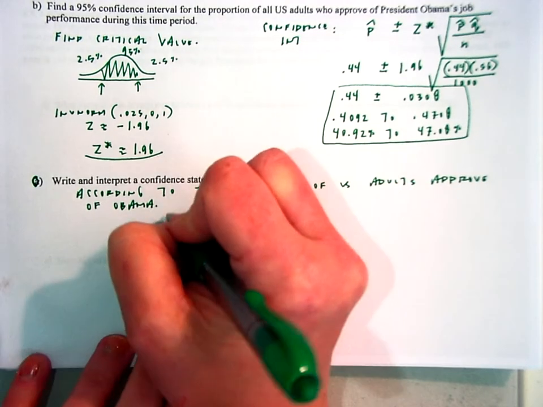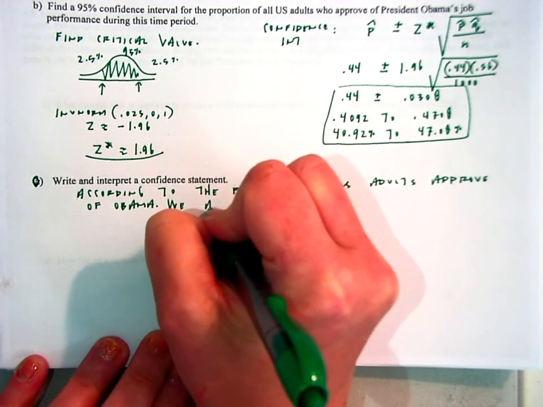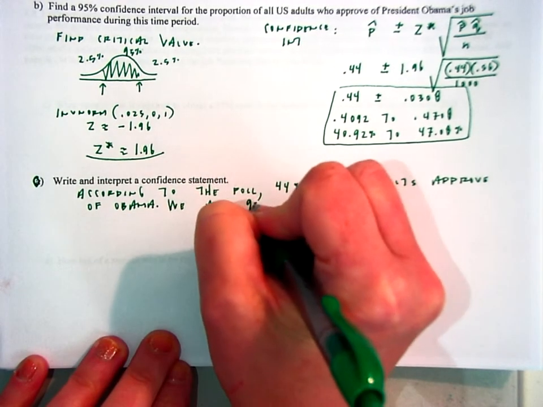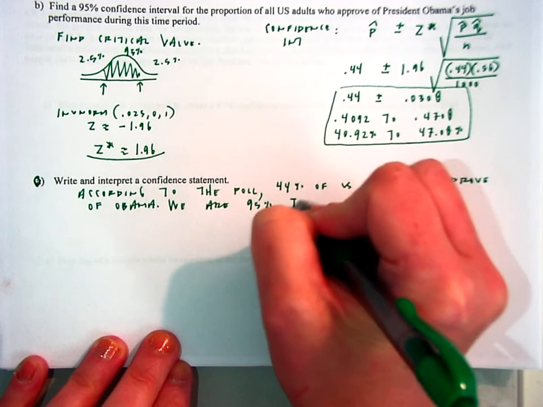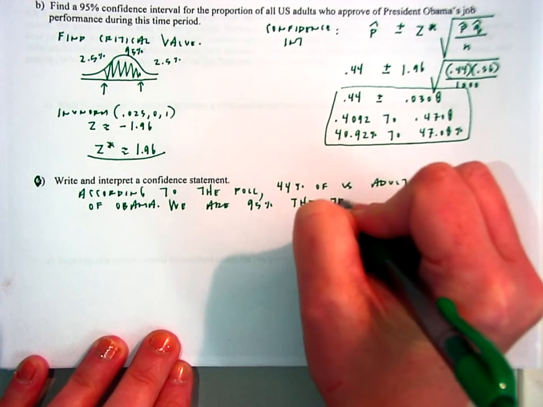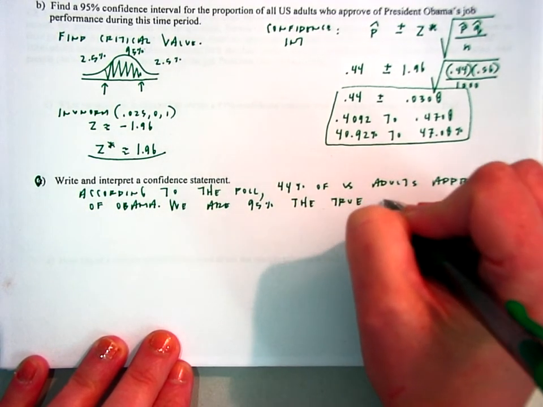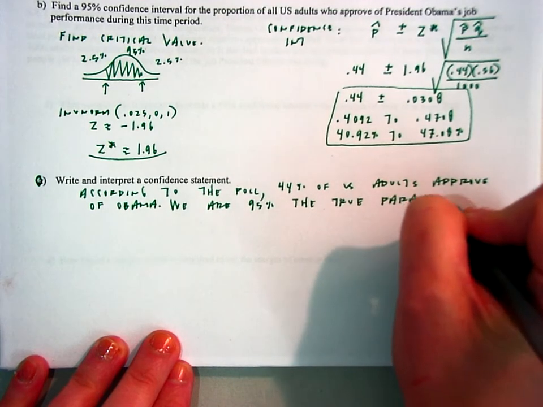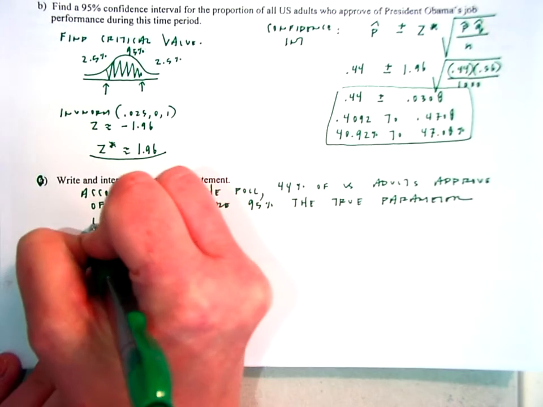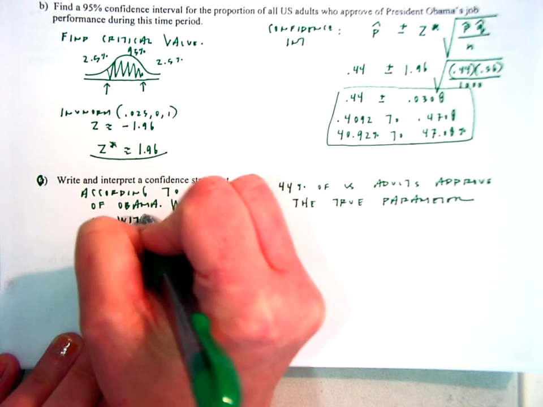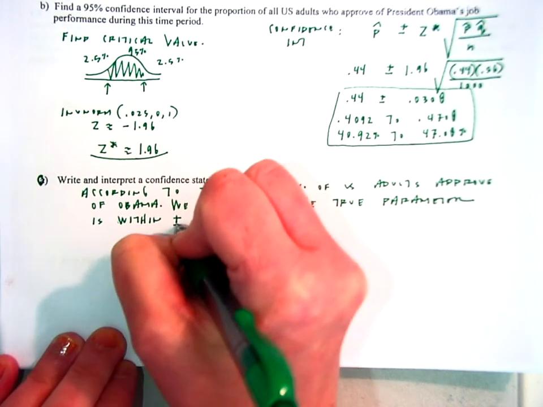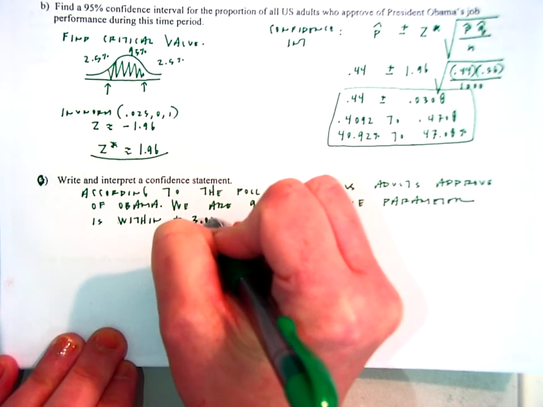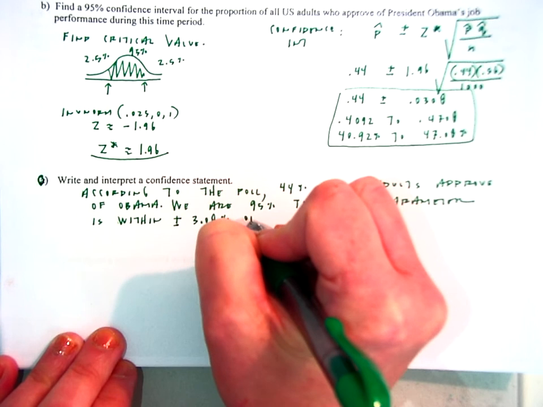Okay, and then we're saying this is how confident we are. So we are 95% confident the true parameter, or the truth about the population, I often express it both ways, the true parameter is within plus or minus 3.08% of this result.